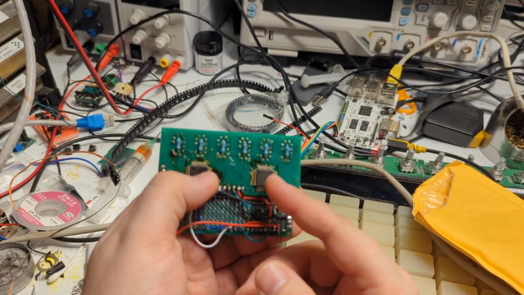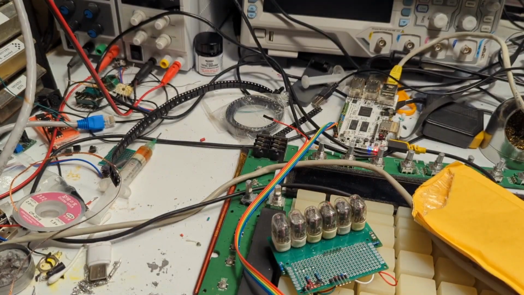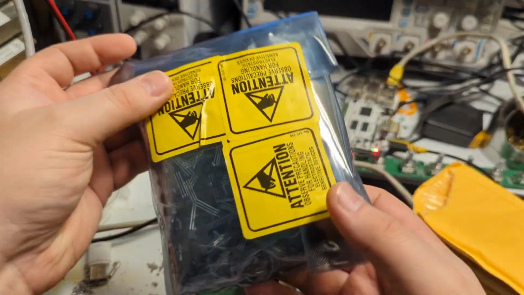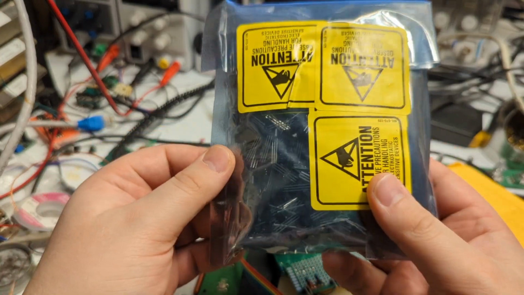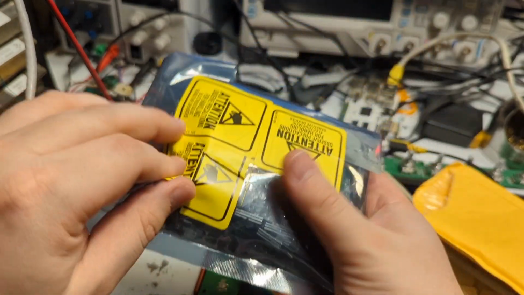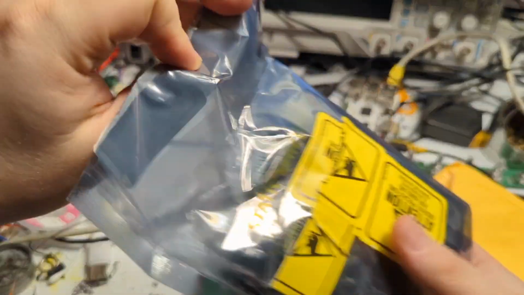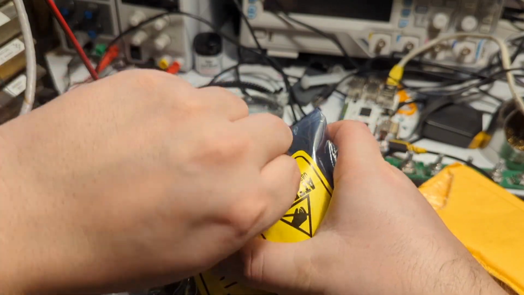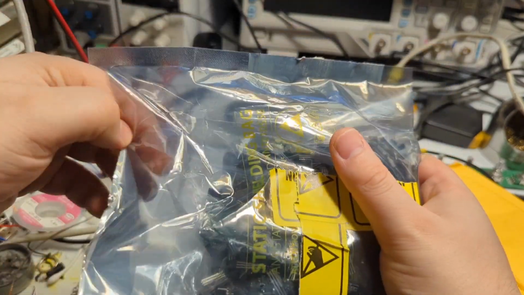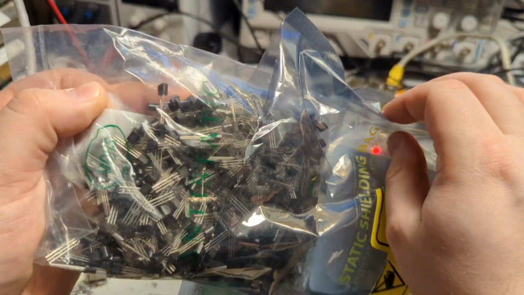Instead of relying on these driver chips, why don't we just go with a big old bag of BJTs? Some high voltage BJTs. I got this entire bag, which I think contains around 1,000 transistors, and it cost me a whopping total of about $100. I'd say that's pretty damn affordable.